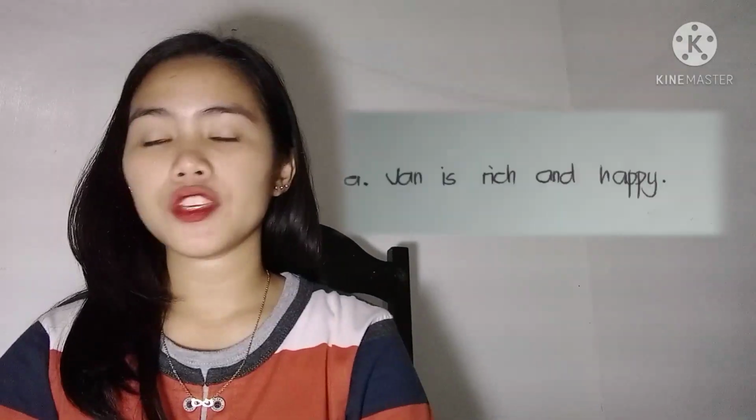So, number 2. Use De Morgan's law to find the negation of the following statements. Letter A. John is rich and happy. So, John is rich and happy will be P. In De Morgan's law, the conjunction of P and Q will be negated. The negation of P conjunction Q is equivalent to negated P disjunction negated Q.